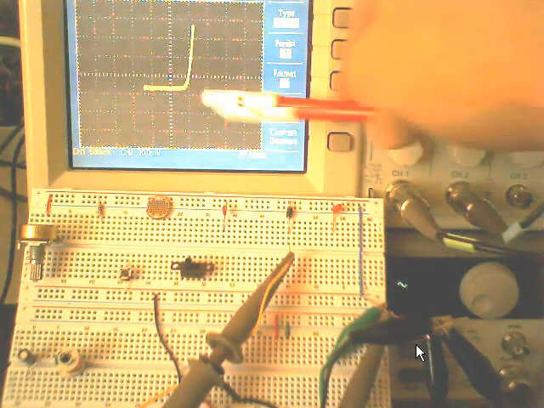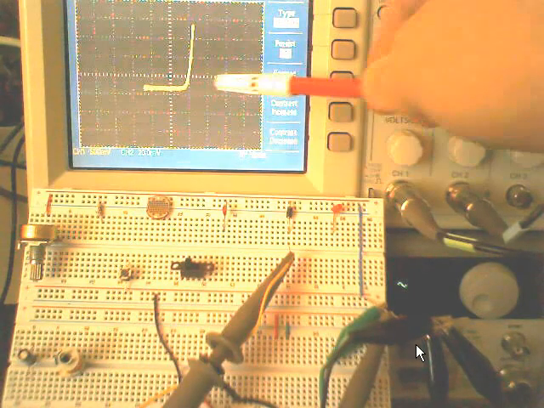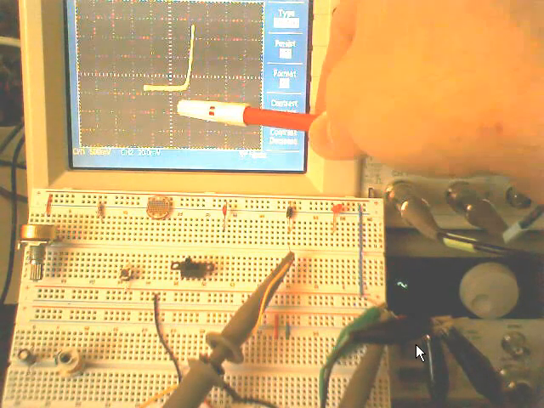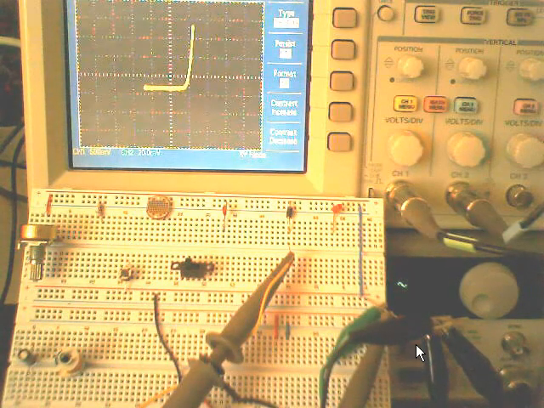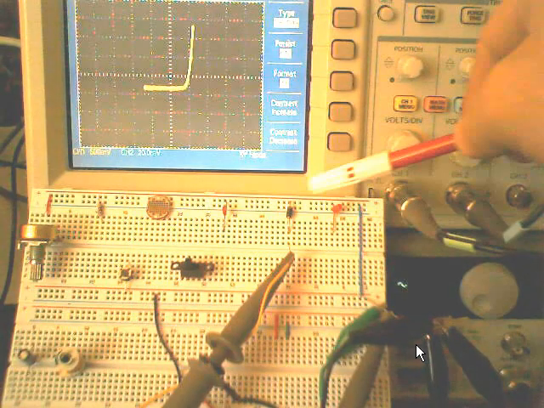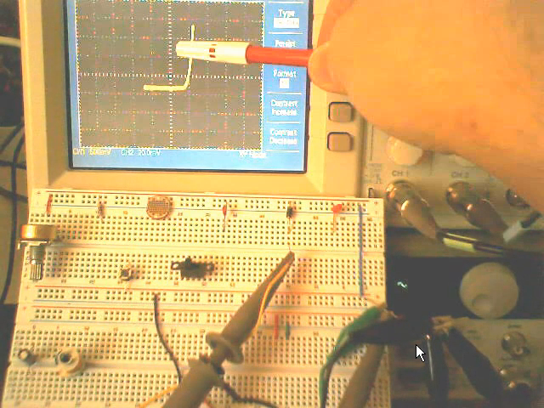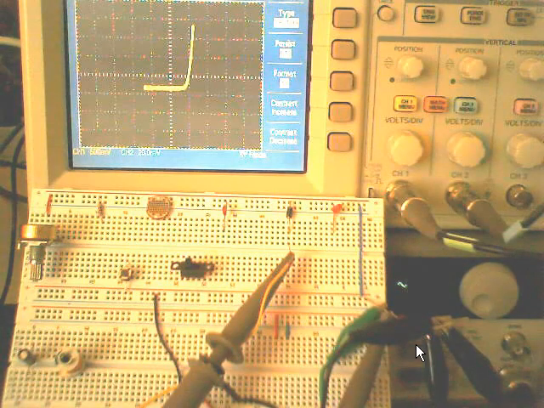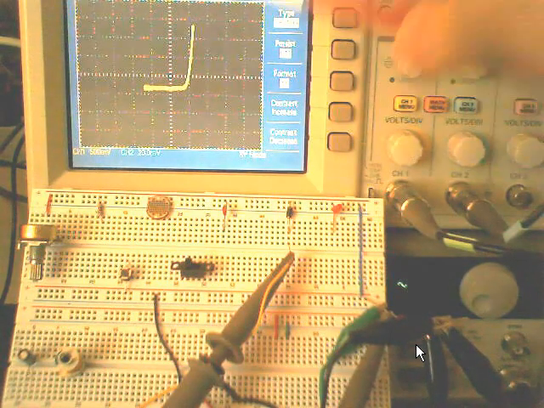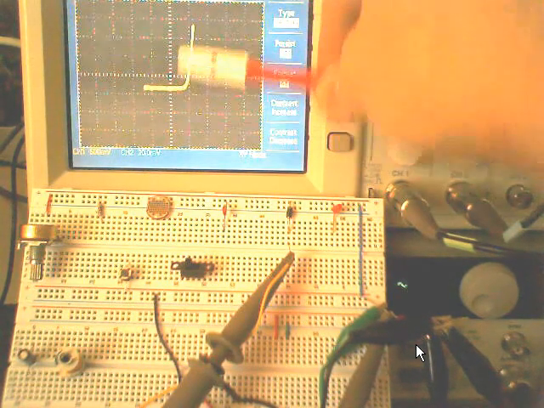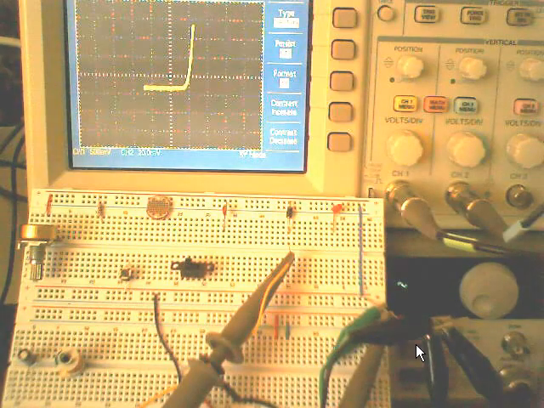Actually, if it were a silicon diode, this threshold voltage is 0.7. If it were a germanium diode, this threshold voltage will be 0.2. But in ideal diodes, we assume this threshold as 0 volts.